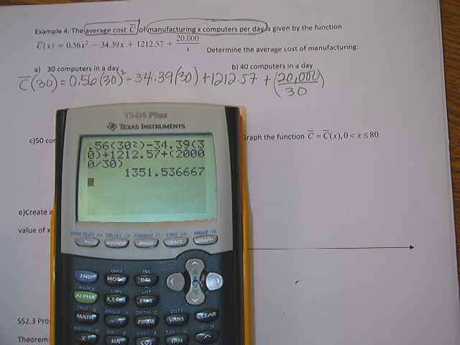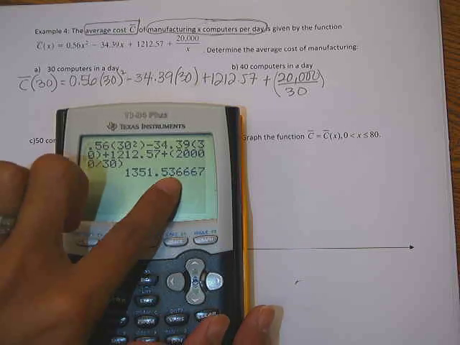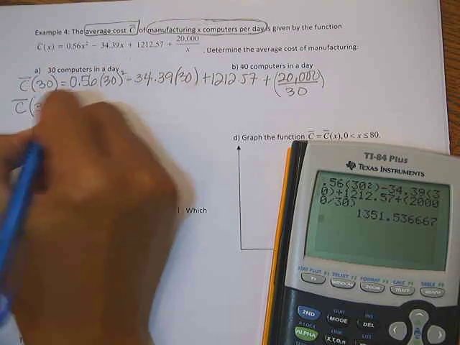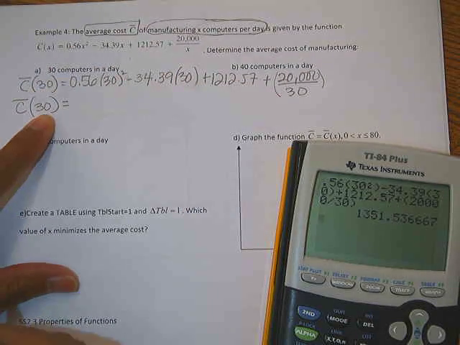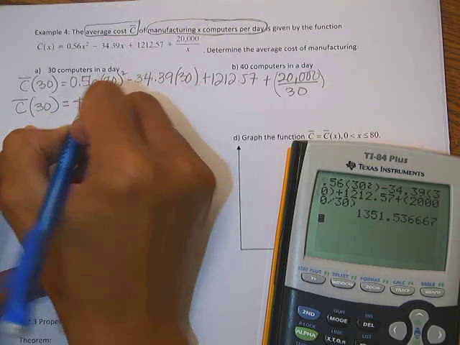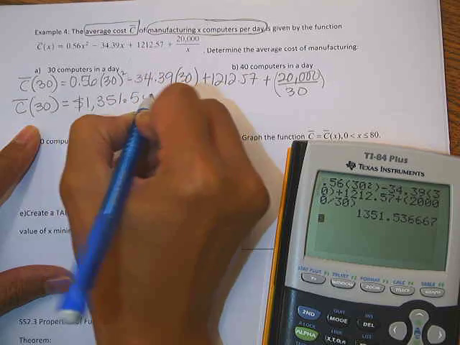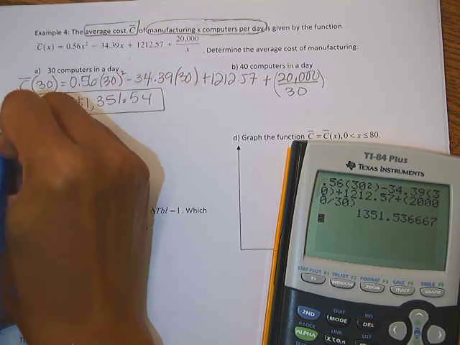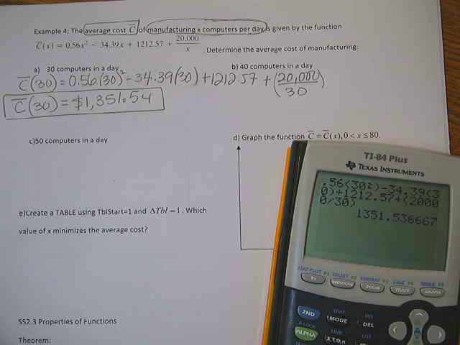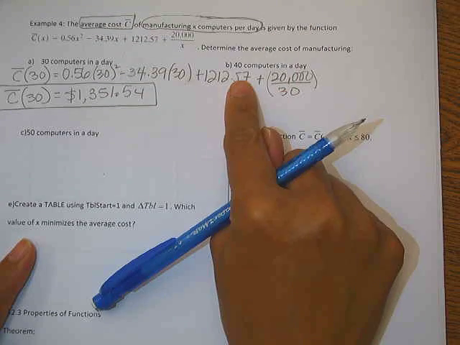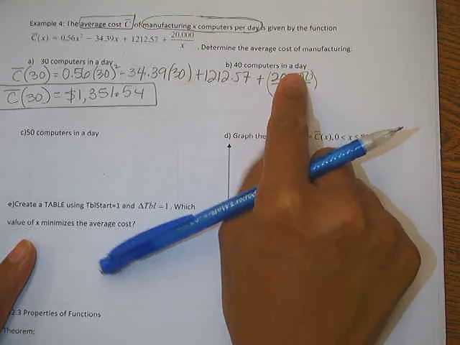Okay, hit enter. Because we're dealing with money, I'm going to round to the nearest penny. So the average cost to produce 30 computers is $1,351.54. I hope that's what you have. Then I'm going to ask you to do the same thing for this: find the average cost to produce 40 computers a day.